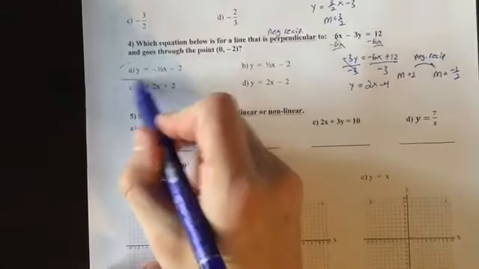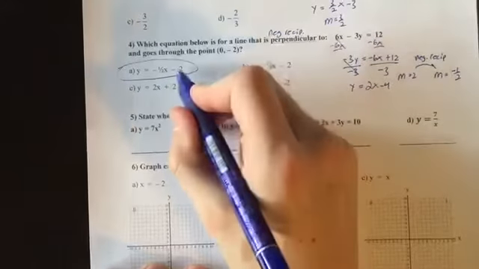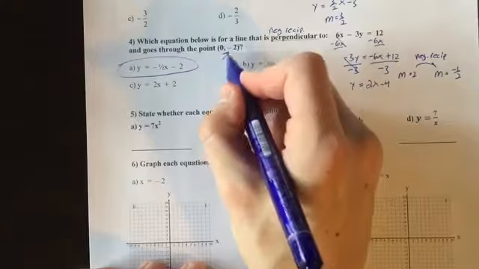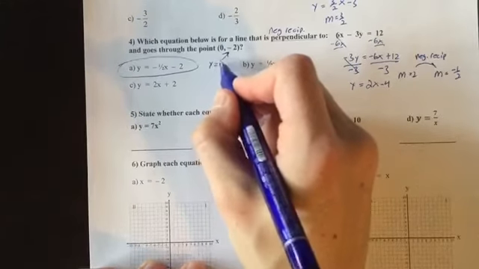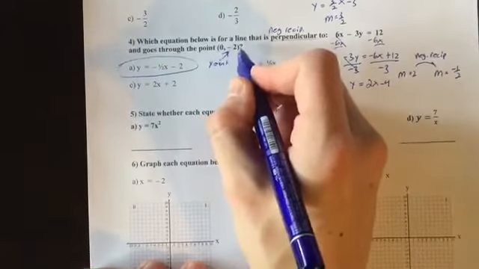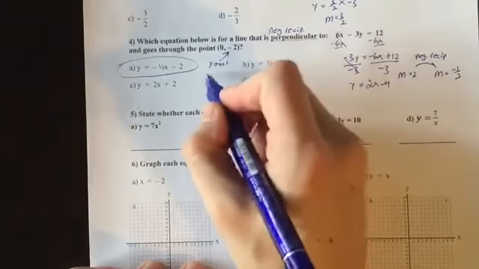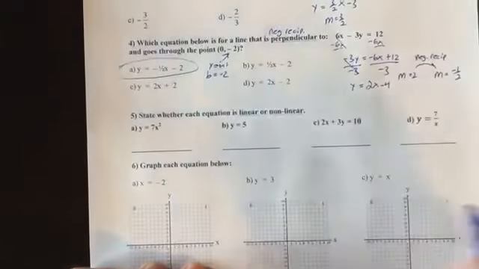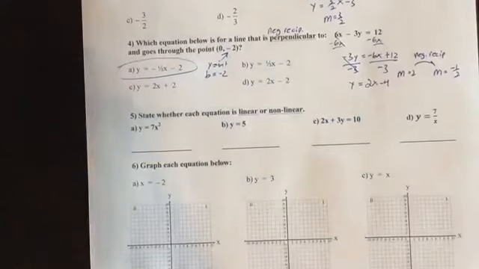There's only one option, which is A, and it does go through the point 0, negative 2 because that's our y-intercept, right? So that tells us our y value when x is 0, so that's our y-intercept. It tells us b is negative 2 because that's going to be that point on the y-axis.